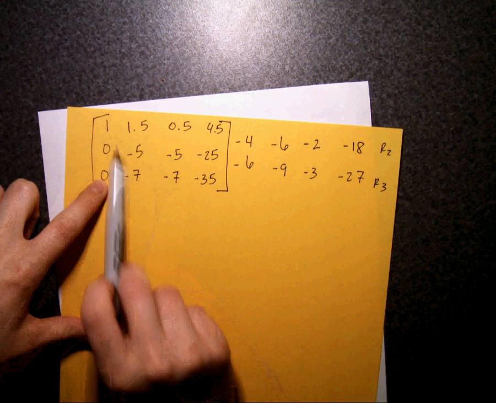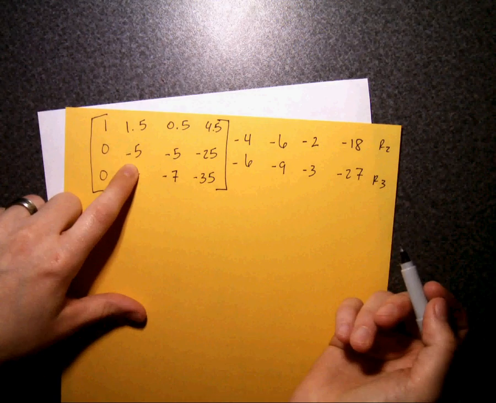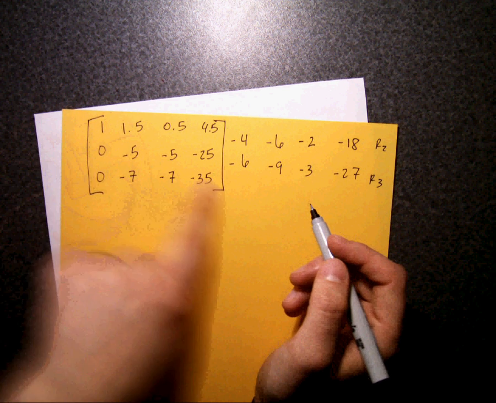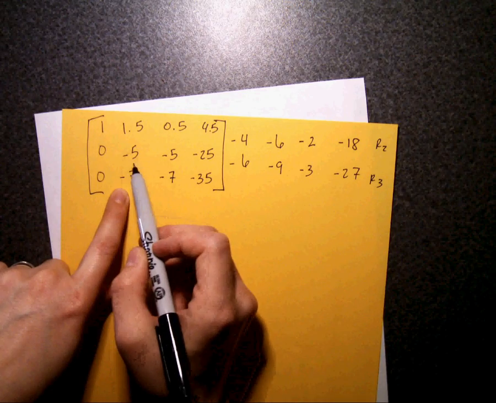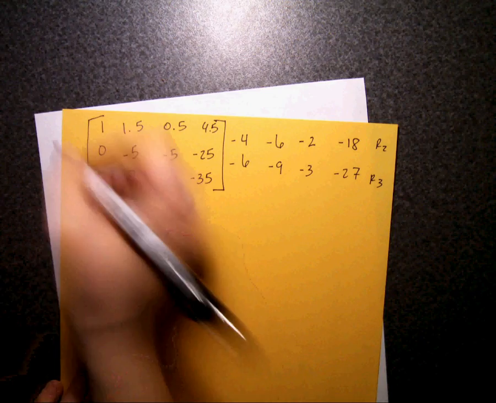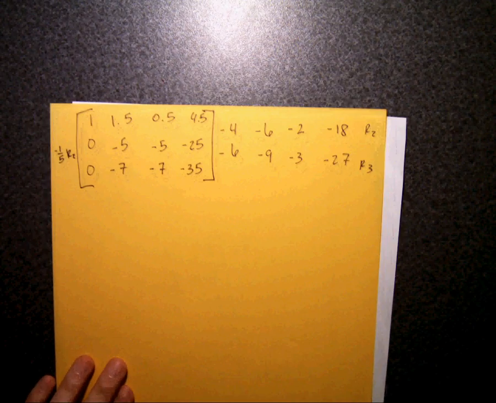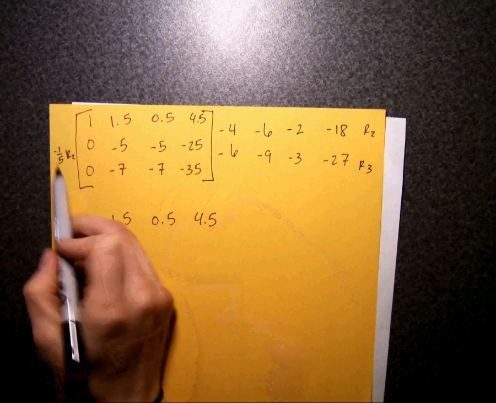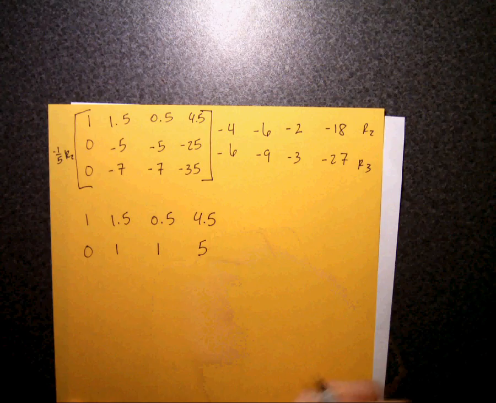So this row 2, column 2, I need this to be a 1. The line below it is not a 1, so I can't switch it. So to make this entry right here 1, I can simply multiply by -1/5. So I'm going to do -1/5 row 2. Everything else will stay the same. So I'll have 1, 1.5, 0.5, and 4.5. And then multiplying row 2 by -1/5, I get 0, 1, 1, 5. And row 3 stays the same.